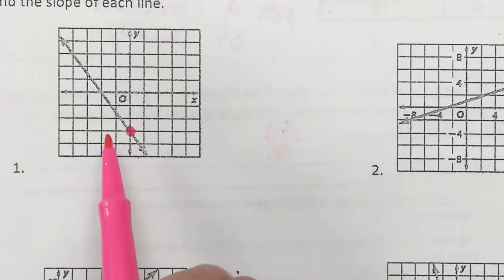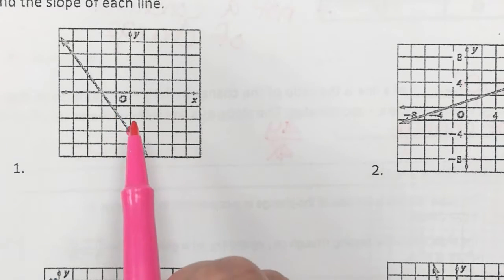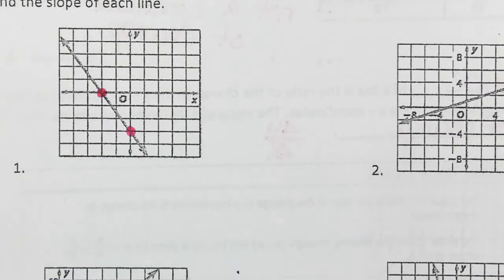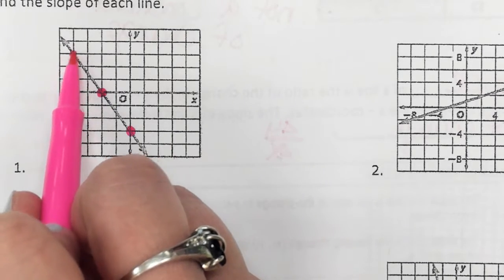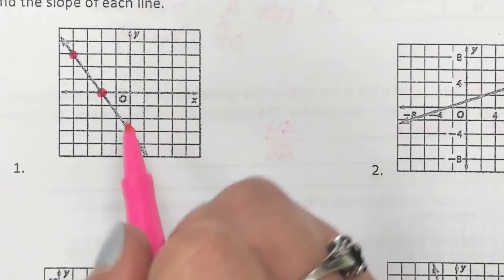Do you see how that's just barely crossing? It doesn't really come to that point. Does that make sense to everybody? You cannot call that a point. It has to completely cross the crosshairs. Like right here, how it completely crosses both of those lines. Or you could use this one. You could use all 3 of those. It's going to be easier to use the ones that are closest together.